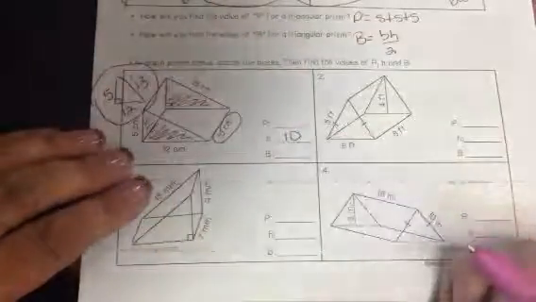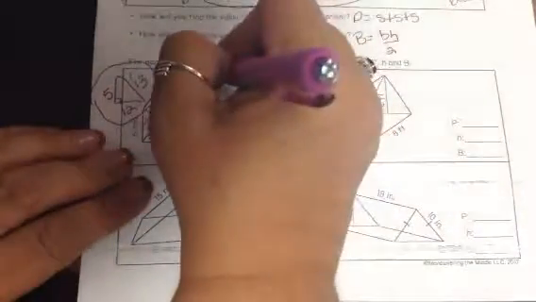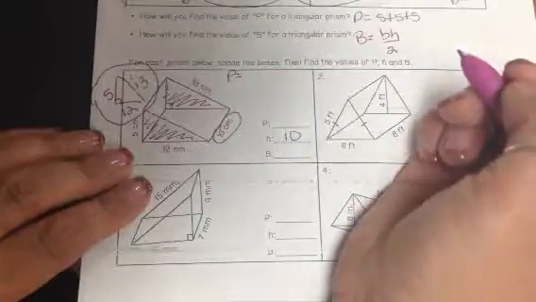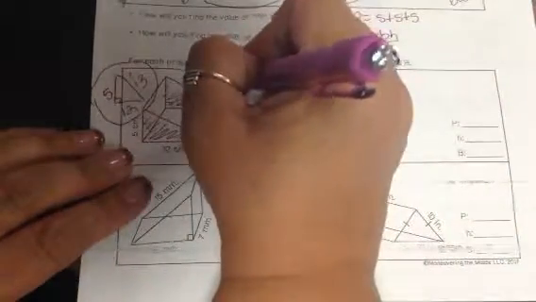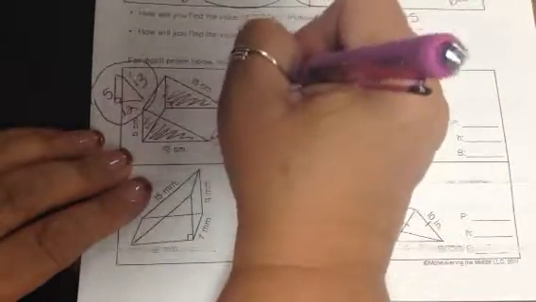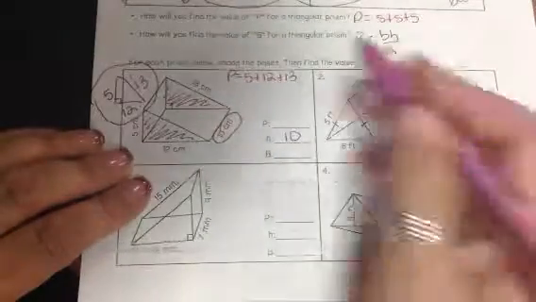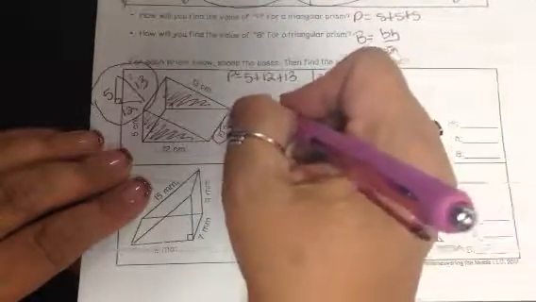For the rest of this, I'm no longer looking at this prism. I'm now just looking at what we drew over here as our base. To find big P, we say side plus side plus side, which is 5 plus 12 plus 13. And that is going to give me my big P down here of 30.